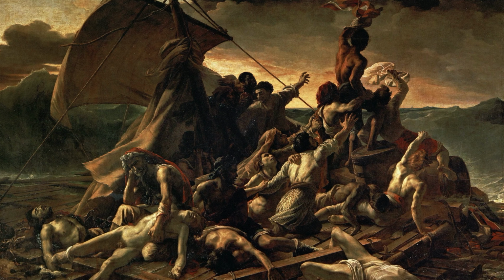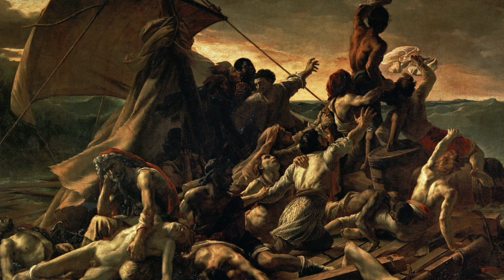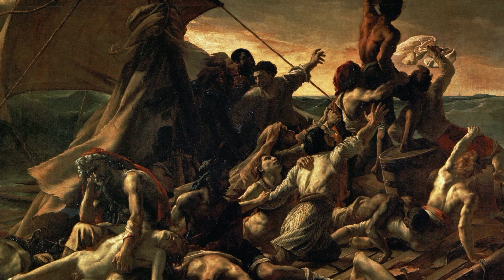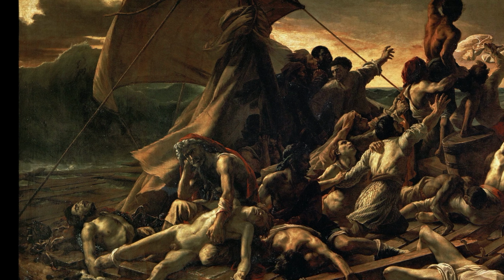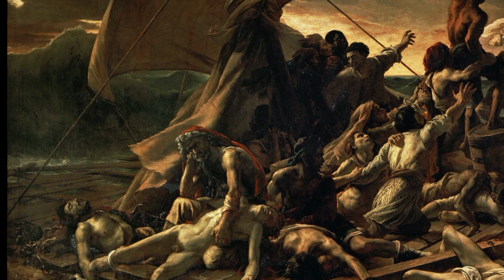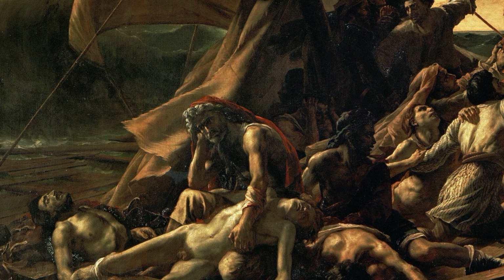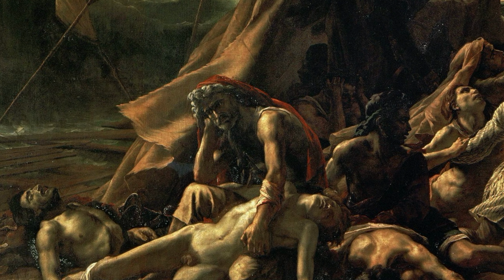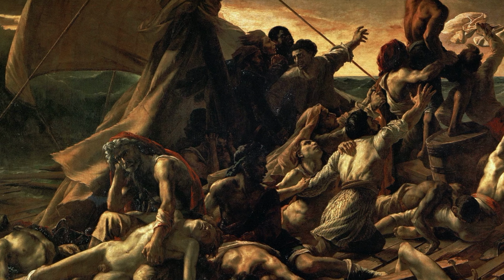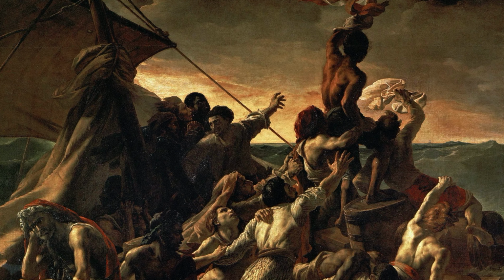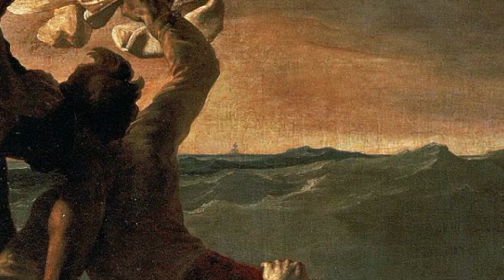This is an extremely dark painting where the painter tried to really convey all the feelings of the crew, sadness, mourning for the loss of beloved people. Here you can see a father holding the body of his dead son, and then there are people waving to the boat. It's too small to be seen here, but there's a small boat appearing on the horizon.